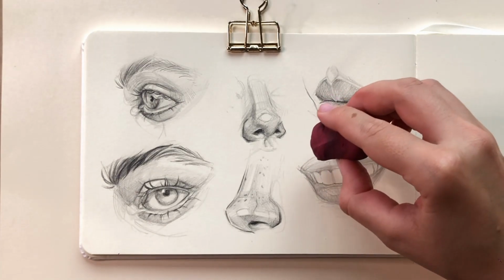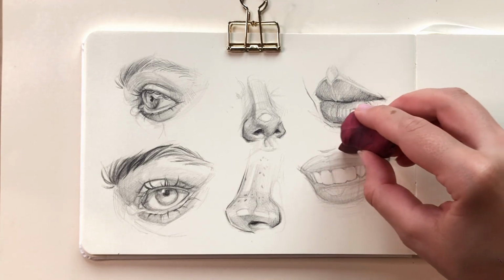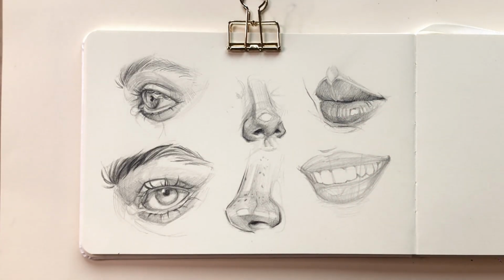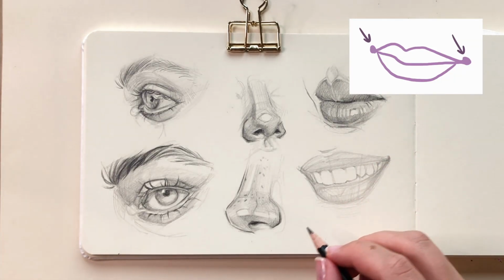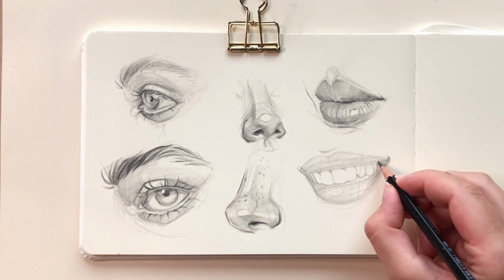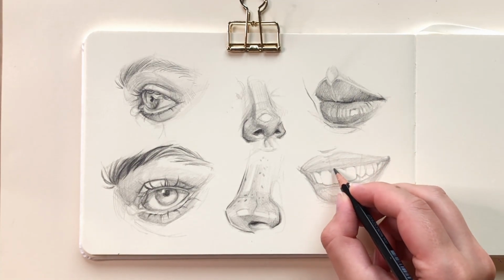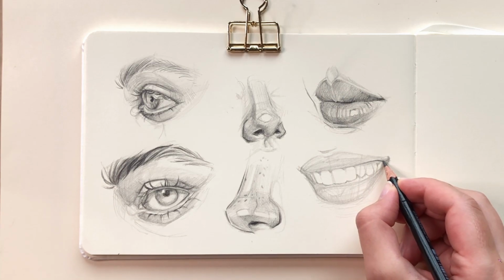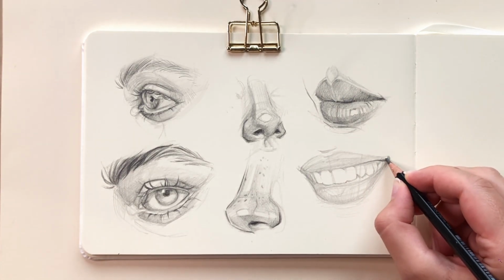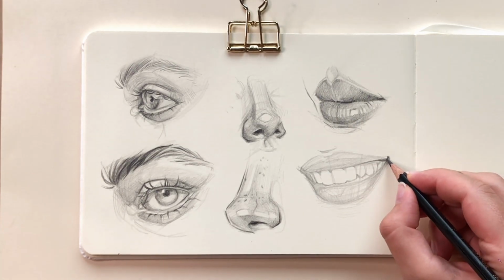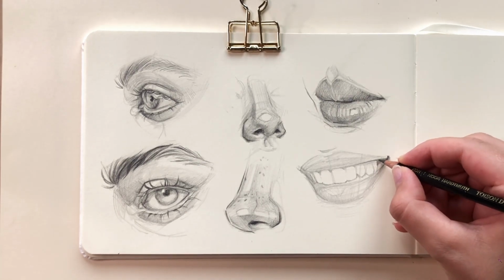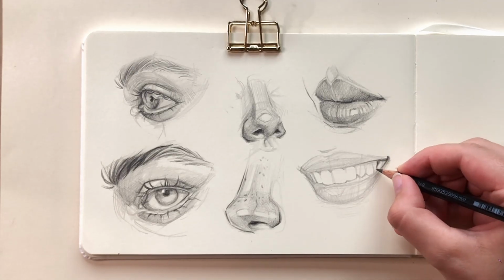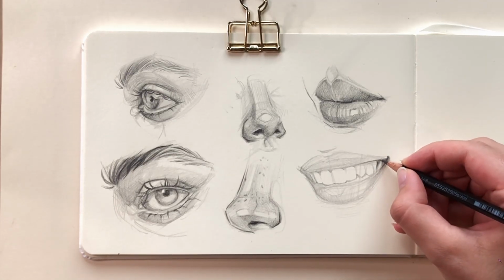When drawing lips, you can see that the most dark parts are usually on the corners. It's because they are deeper on the face and there is less light there. So yeah, I like to emphasize those parts and make them even darker. Also, teeth will hide in the corners of the mouth when they're smiling, so yeah, these parts will be darker as well.